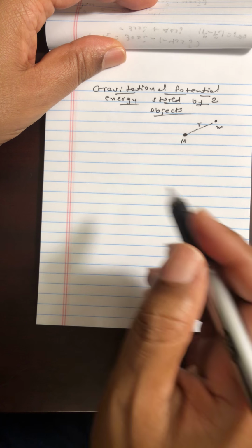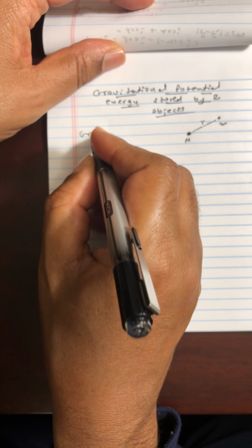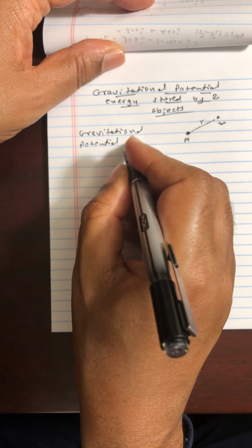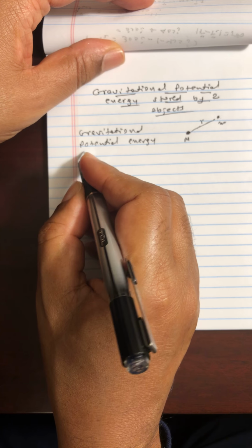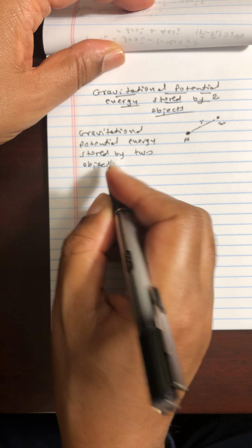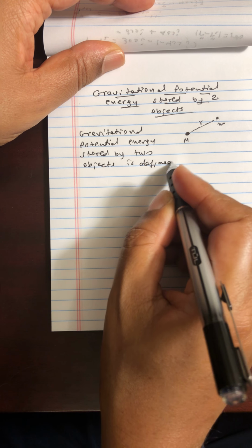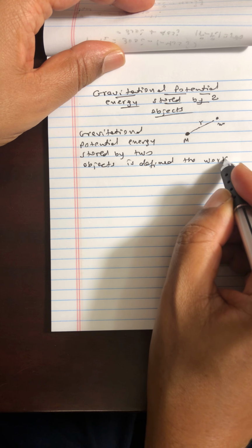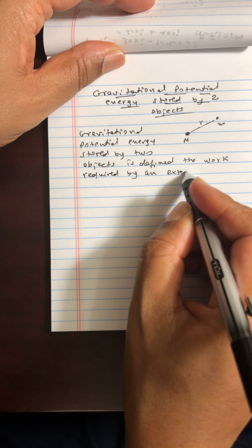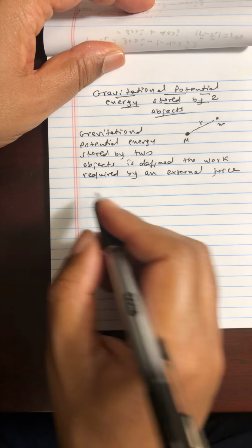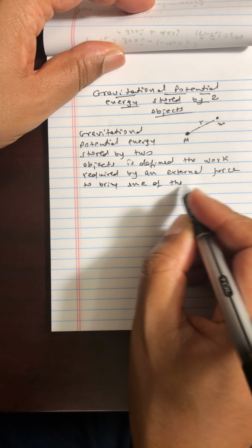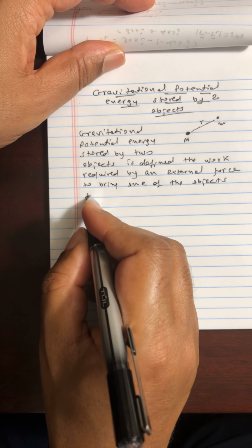So the gravitational potential energy stored by two objects is defined to be the work required by an external force to bring one of the objects from infinity to its location.